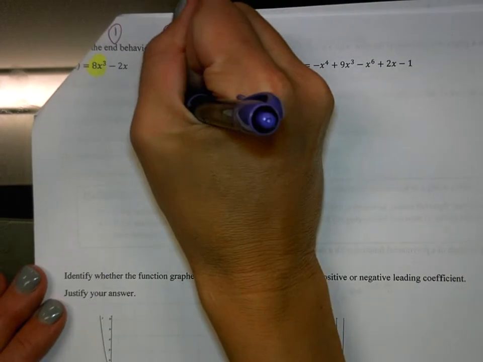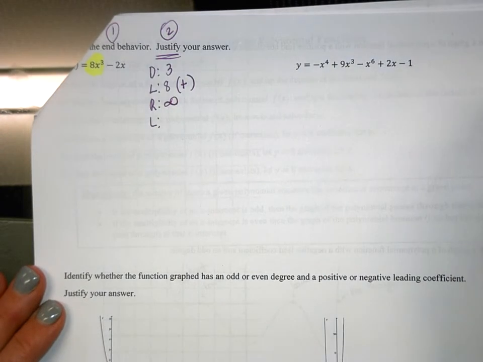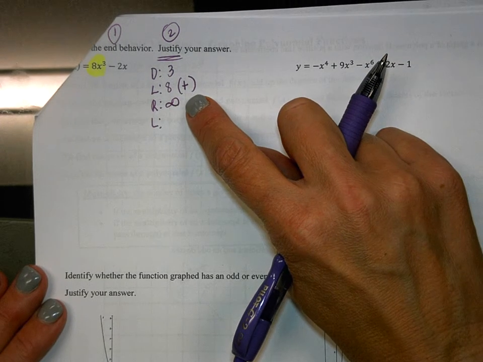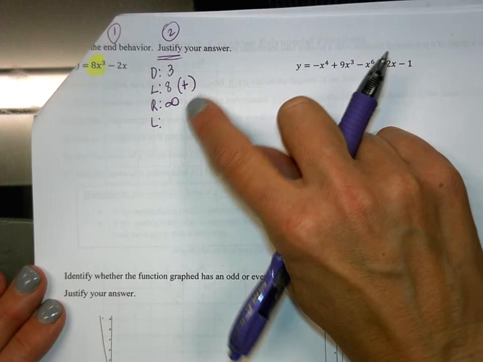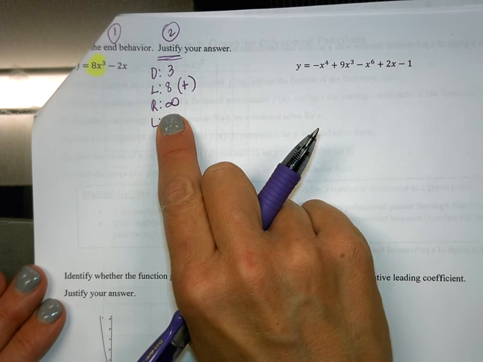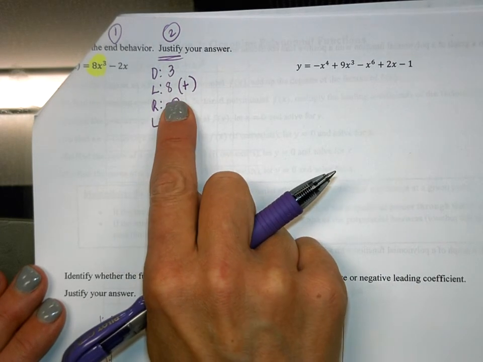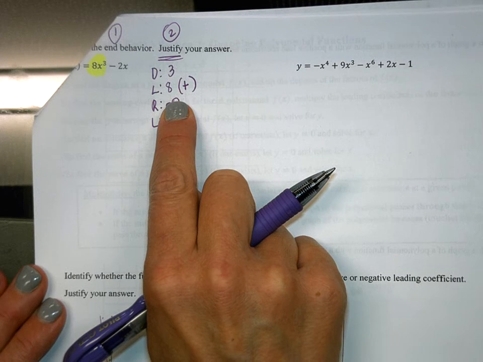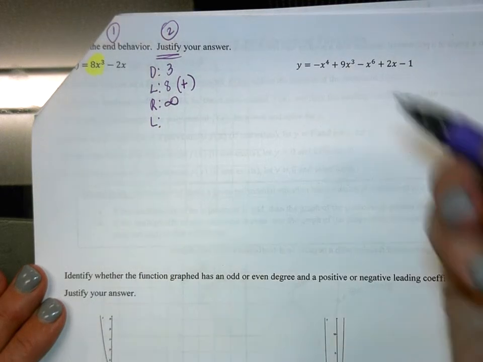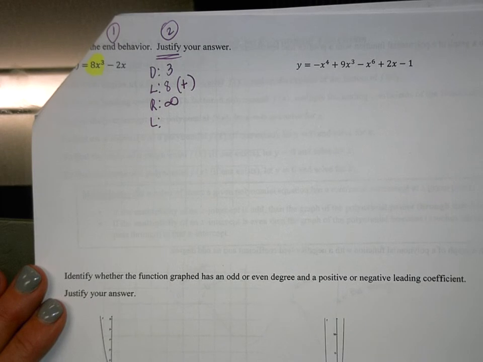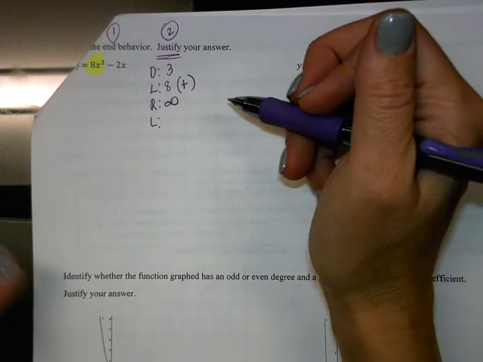And how do you know that? How do we know that, Kat? Positive infinity. And how did we know? It's because the leading coefficient is positive. Okay, there we go. All right, now my left end behavior is what and why? Reef. The left is negative infinity. Good.